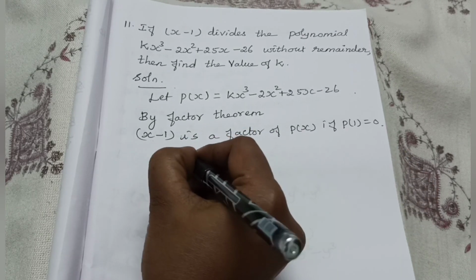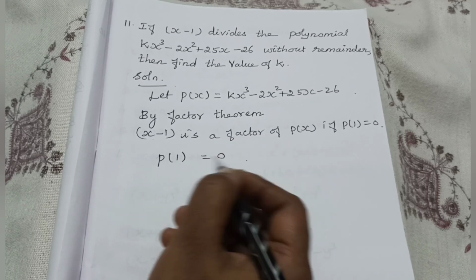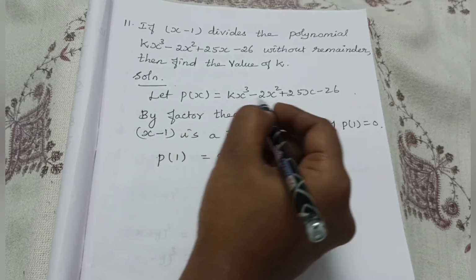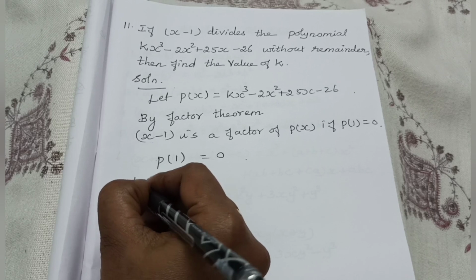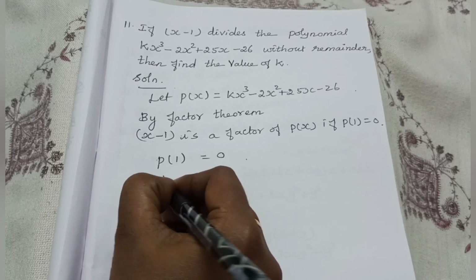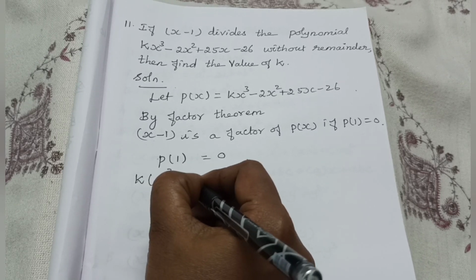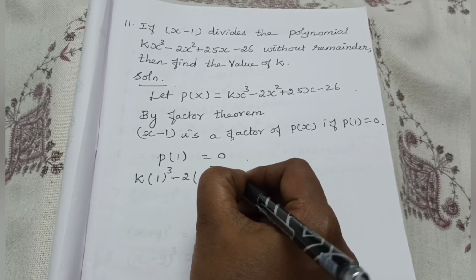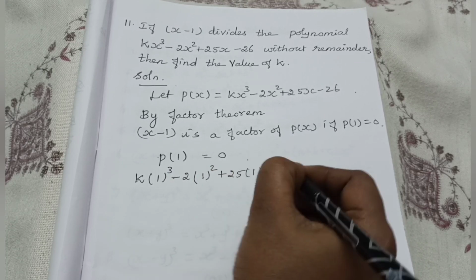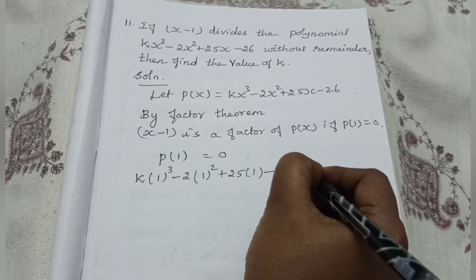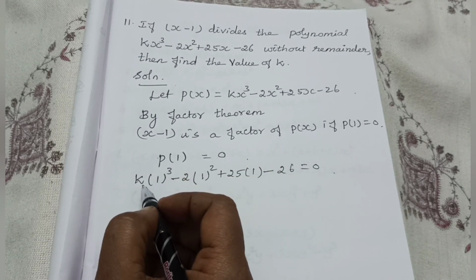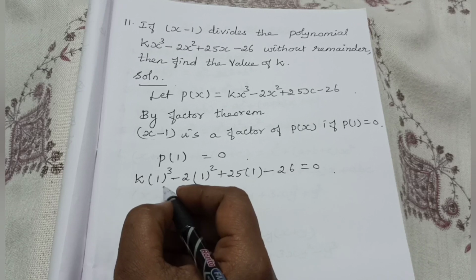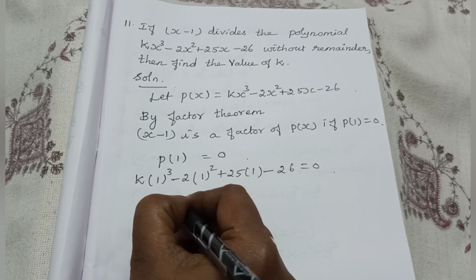p of 1 equal to 0, and therefore we substitute 1: k into 1 cube minus 2 into 1 the whole square plus 25 into 1 minus 26 equal to 0. k into 1 cube means 1, isn't it? 1 into k is k.